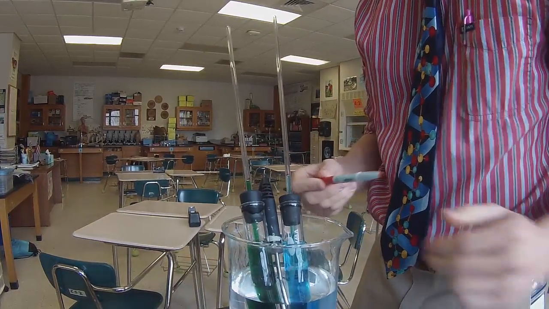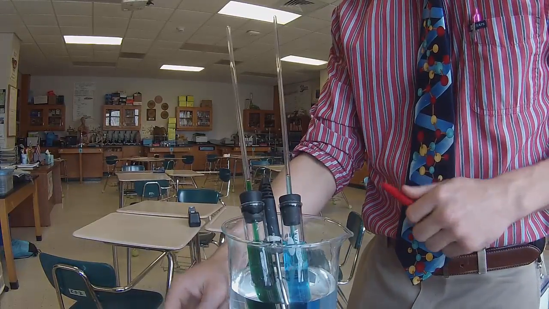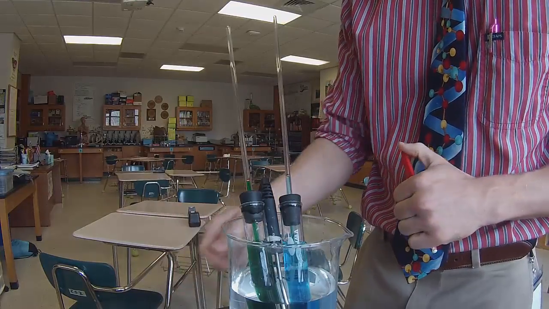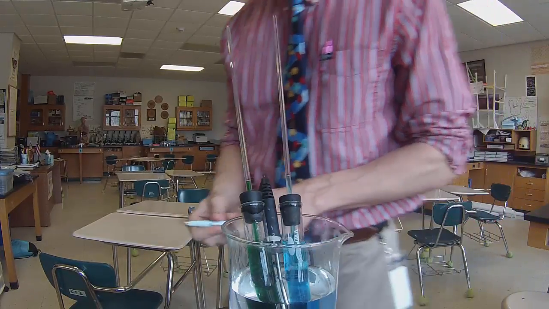I'll be marking it periodically just to see where things are at. About every 10 degrees, or about every 5 degrees or so, I'm going to make little marks. So we'll just let it run and see what we get.